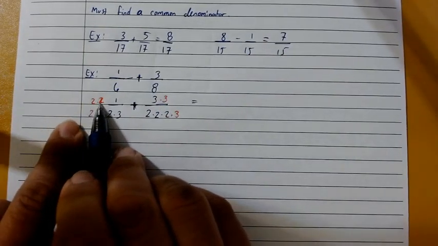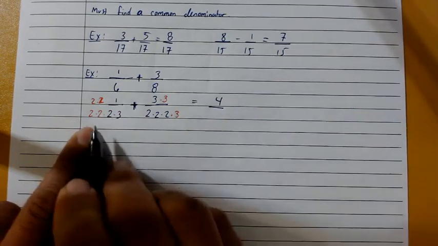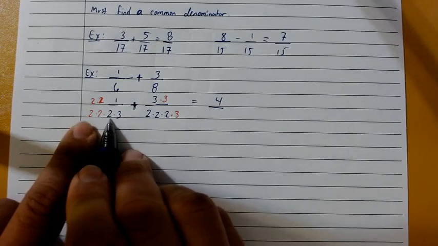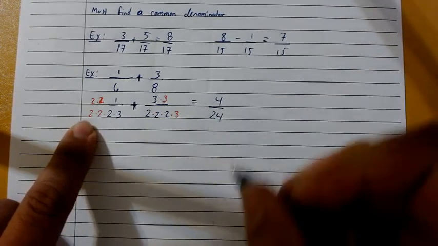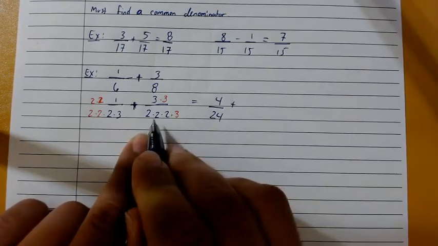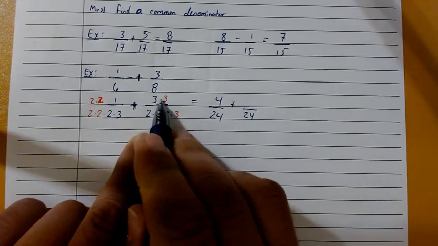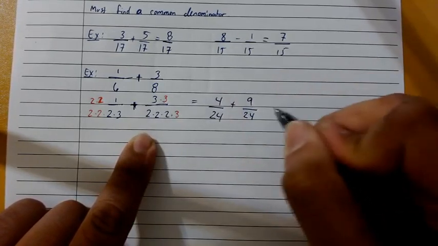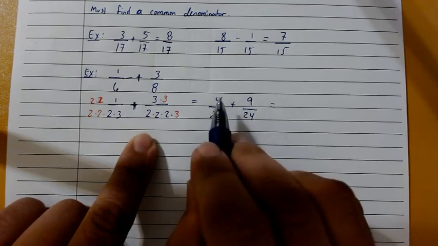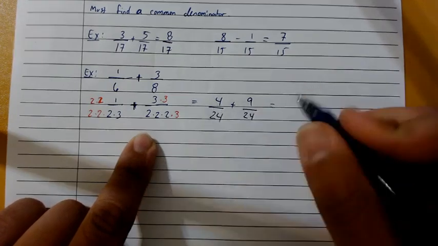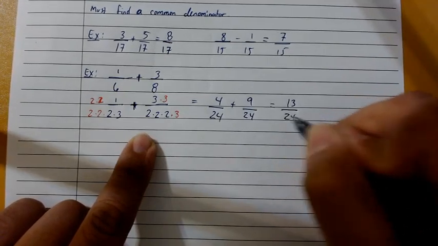2 times 2 is 4, times 1 is still 4. Over 2 times 2 is 4, times 2 is 8, 8 times 3 is 24. Over here, that's the same thing. That's still 24. Here, 3 times 3 is 9. And so now you have a common denominator. Now you can just add the tops. 9 plus 4 is going to give us 13 over 24.